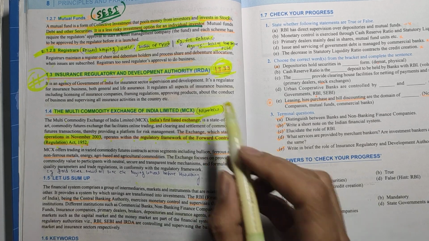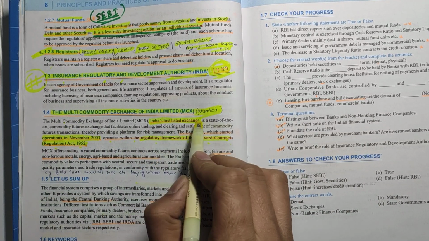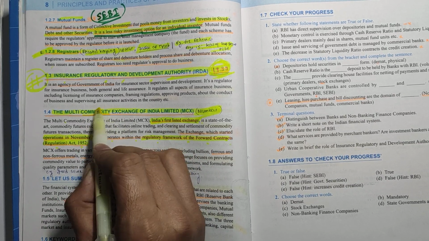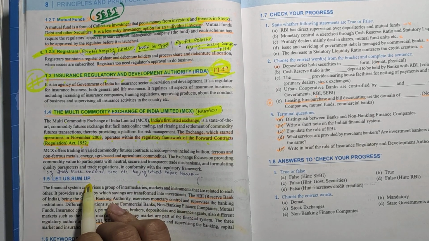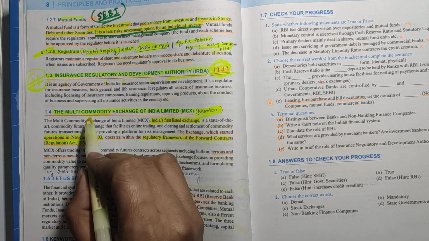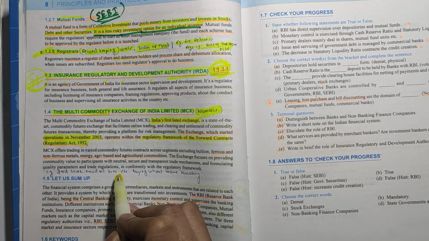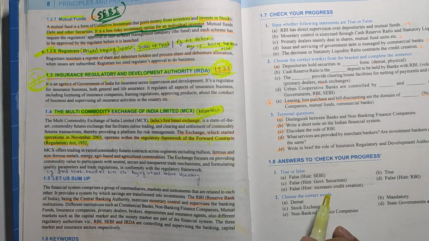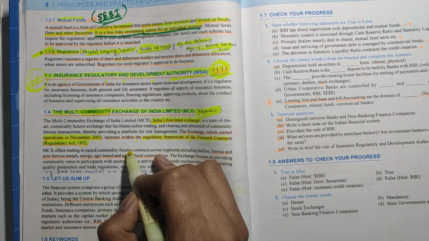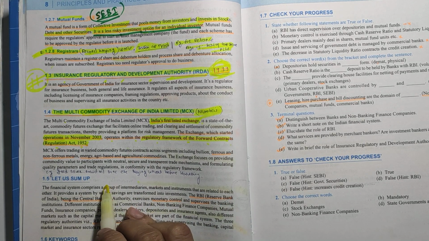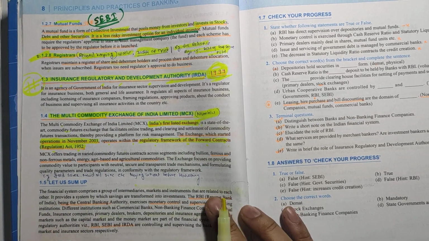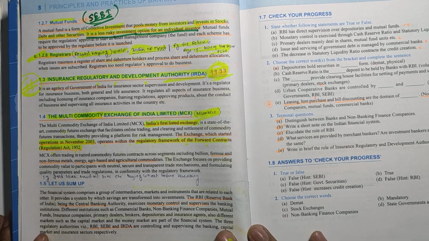Next, what is MCX basically? What is MCX actually doing? They are doing the trading of commodities. What commodities are they trading? Metals like gold, silver, zinc, and crude oil. That type of commodity trading is done at the MCX, and basically they deal in forwards. For example, buying wheat before the harvesting is the best example of MCX forward trading.